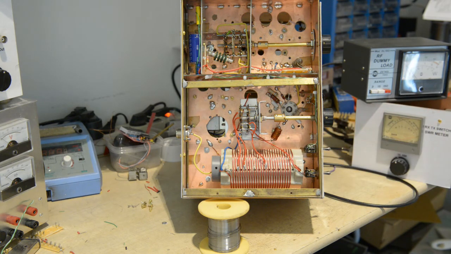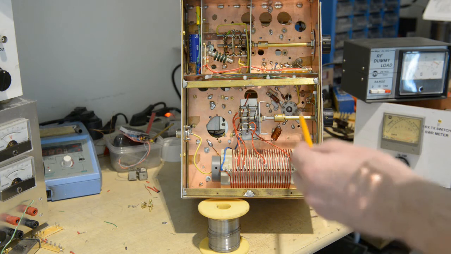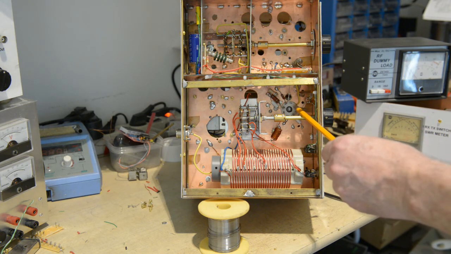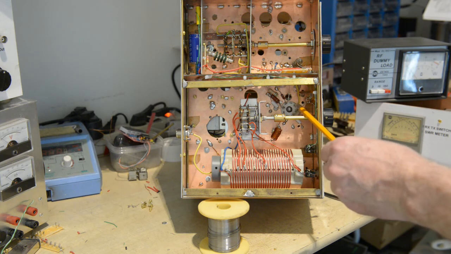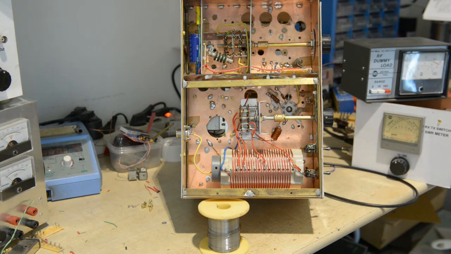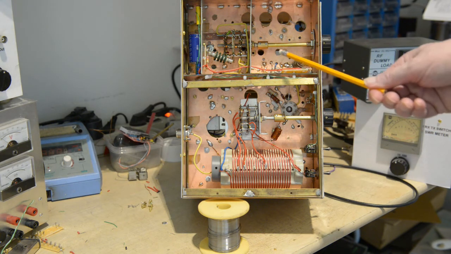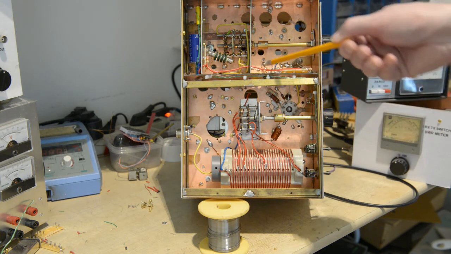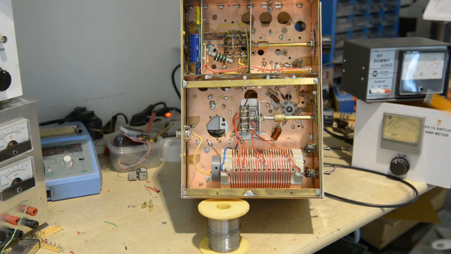You could put one on the grid also, on pin 5 where the capacitor is connected. So basically what concerns us now is what's coming from here going to there. This point we have to check. That will have an influence on our end result. So that's what I'm going to do.